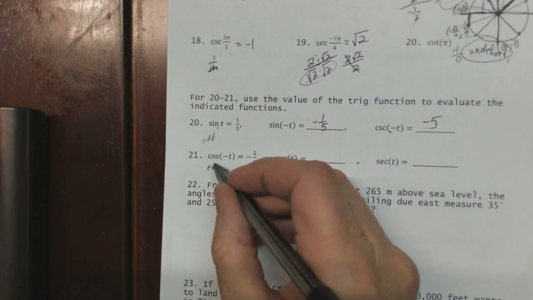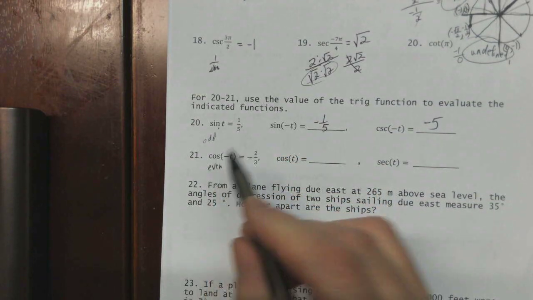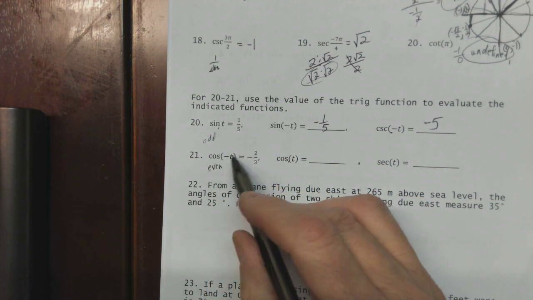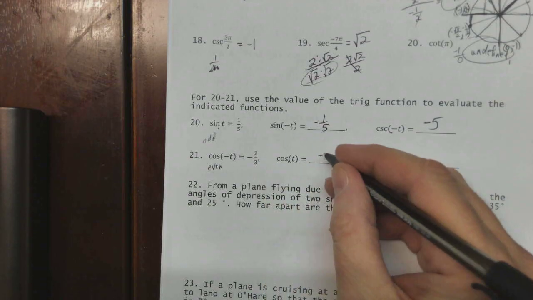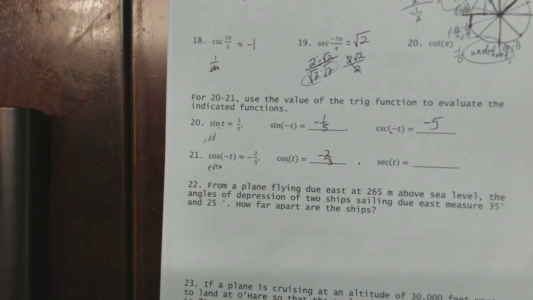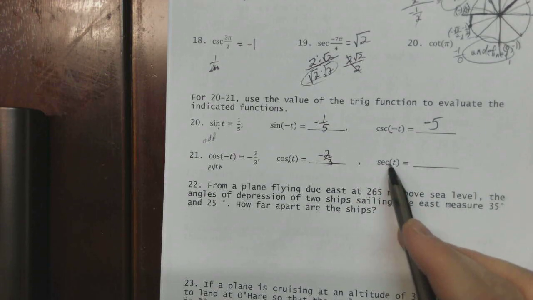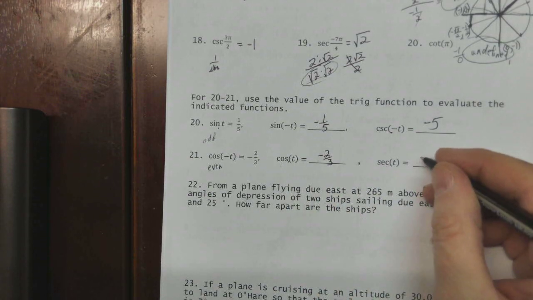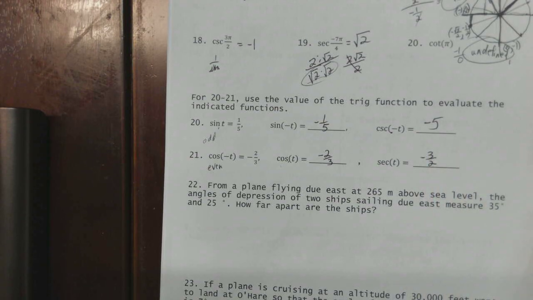Cosine is an even function, and the cosine of -t is equal to the cosine of t. Well, the cosine of -t is -2/3, so is the cosine of t. And then the secant is the reciprocal of cosine, so that's -3/2.